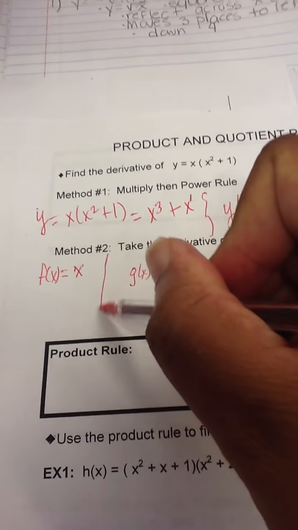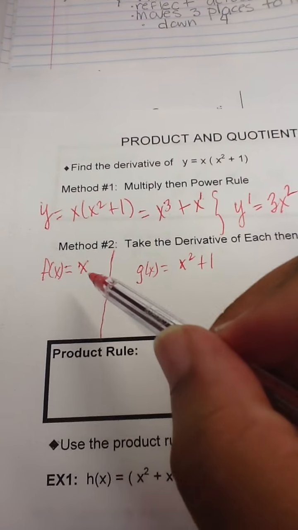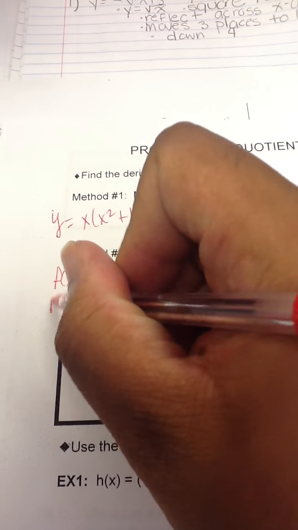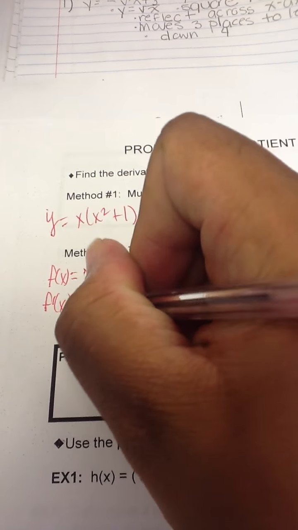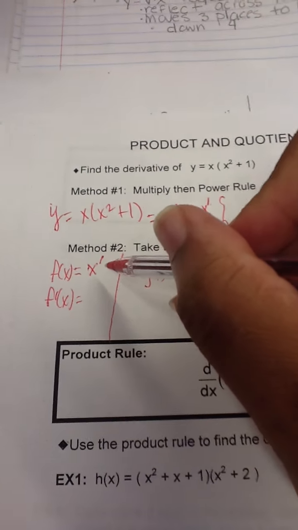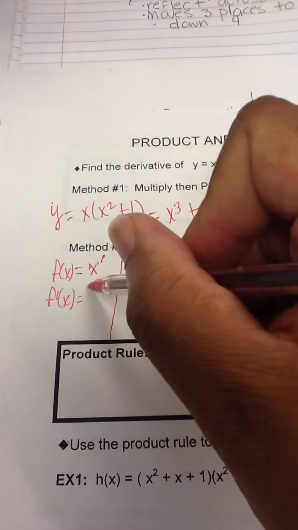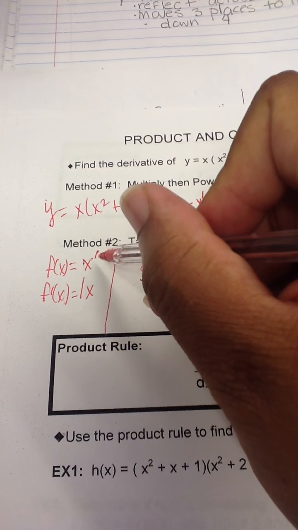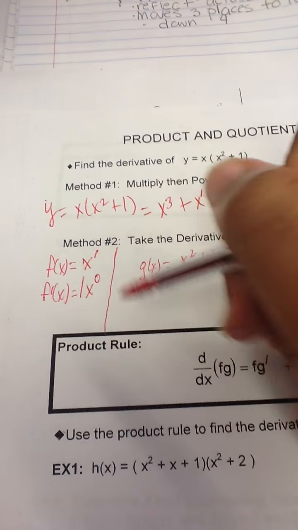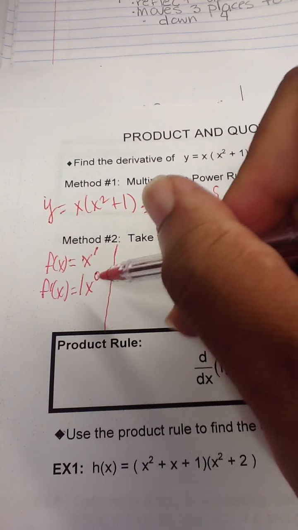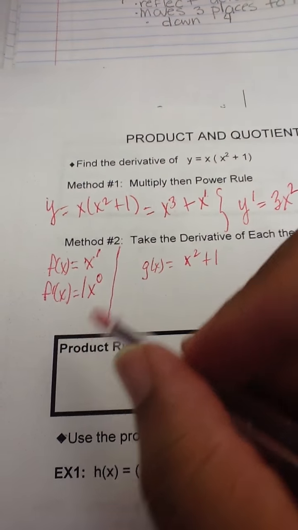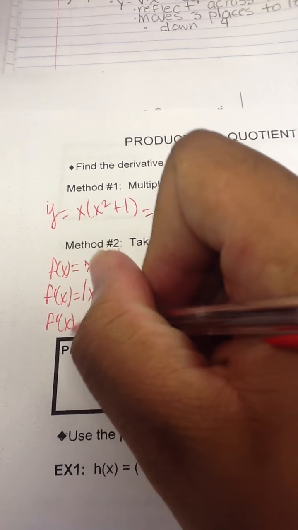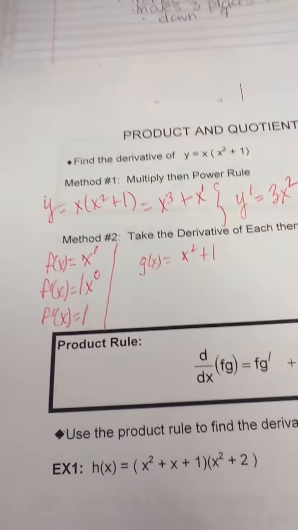So I'm going to first start off with f of x equal x. If I take the derivative, f prime of x, I know I'm going to do the power rule, that's to the first power. Bring down the 1 as 1x to the 1 minus 1. We subtract 1 from the exponent. That's to the 0, but I know x to the 0 power is 1, so f prime of x is just 1.